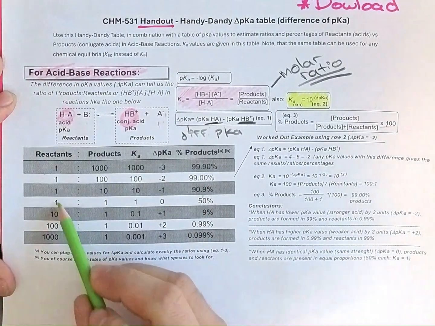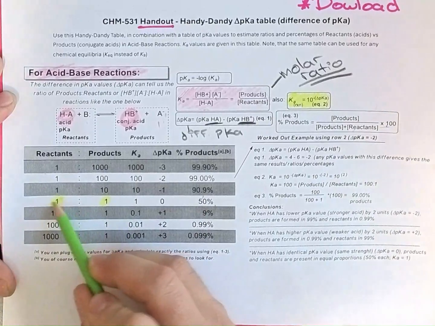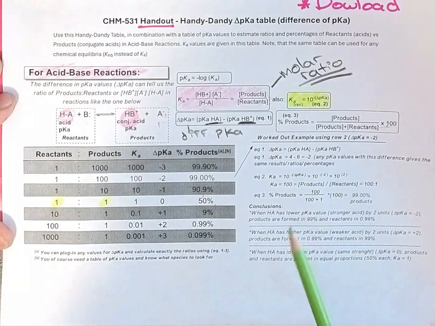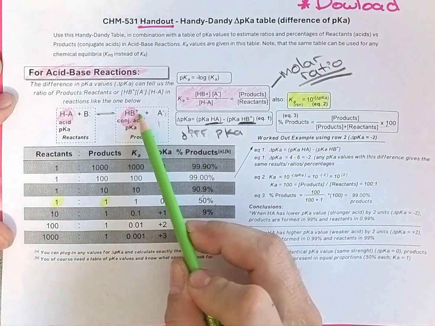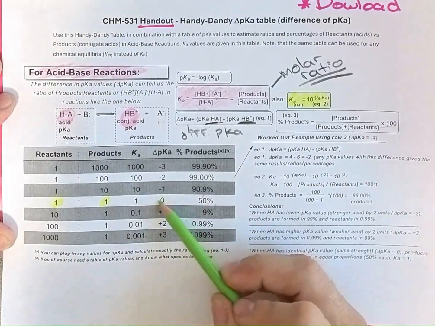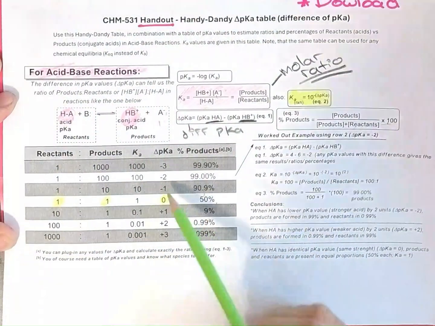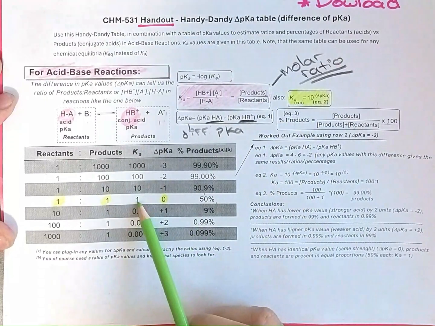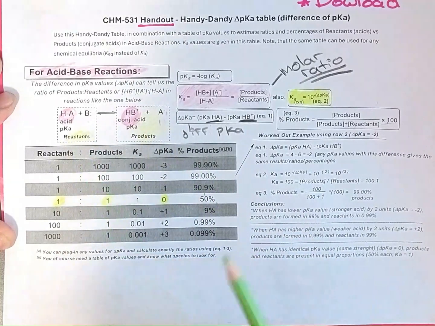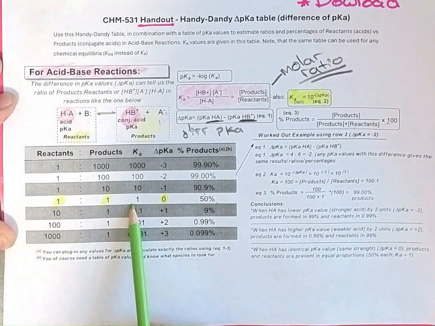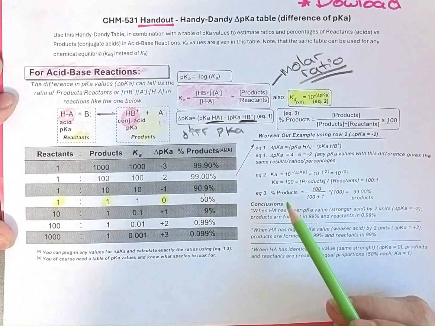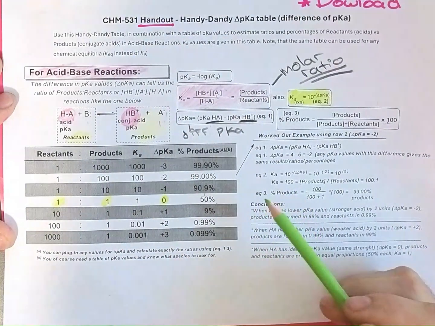And I want to draw your attention, if there is absolutely no difference between reactants and products, that is, there's a 1-to-1 ratio or a 50-50 mixture of, for example, 50% ionized and 50% not ionized, then the delta pKa is going to be 0. When you have that difference of 0, then you have half the molecules in the ionized form, in the products, and the other half in the reactants. If you're able to build this table, you don't have to go through the math exactly, but we'll still do some examples.